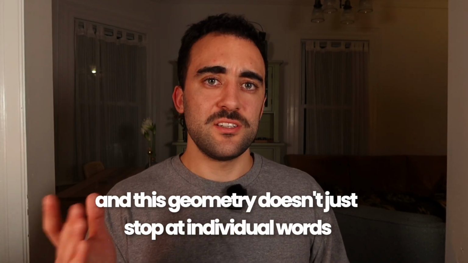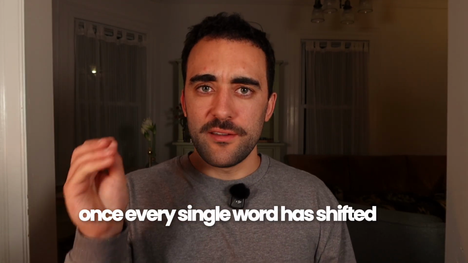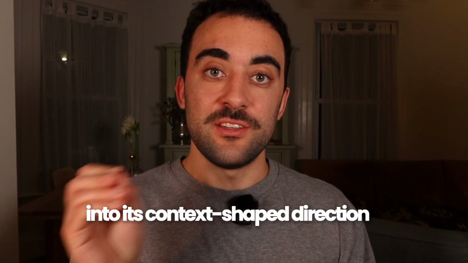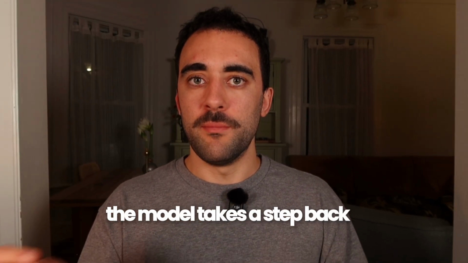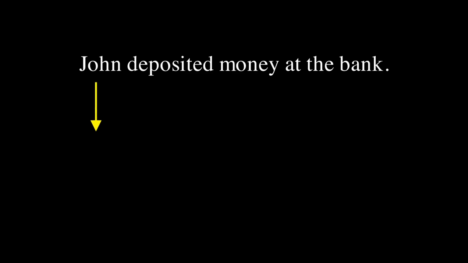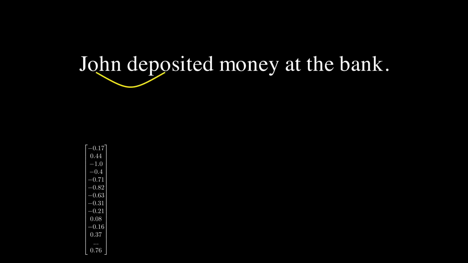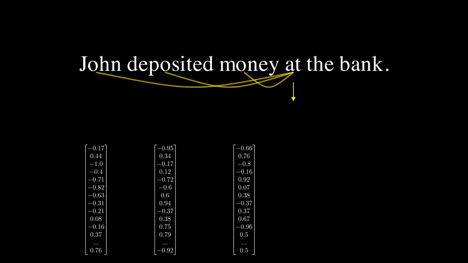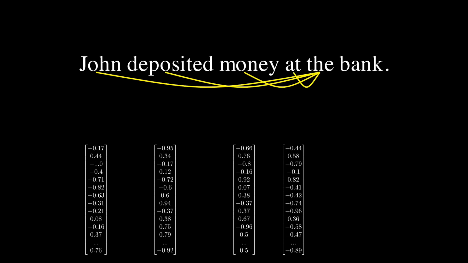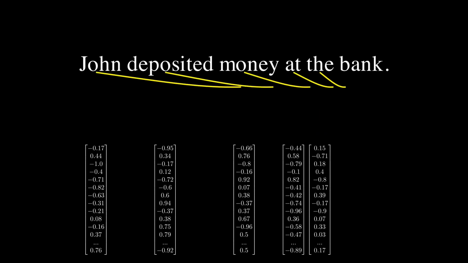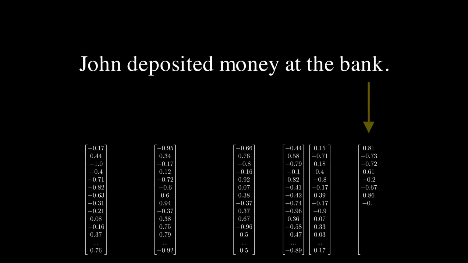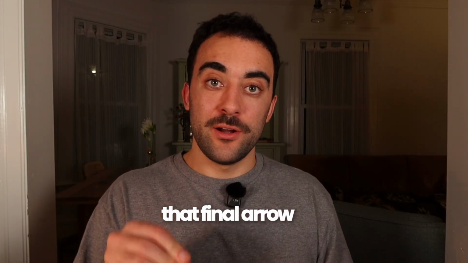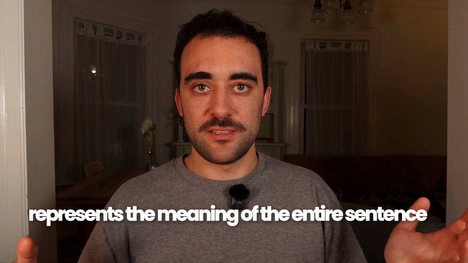And this geometry doesn't just stop at individual words. Once every single word has shifted into its context-shaped direction, the model takes a step back. It looks at all those word arrows together, represented by their coordinates. You can think of them kind of like many small forces pulling in slightly different directions, and the model has to learn a way to combine all these small forces into a dominant direction, kind of like a fused concept. That final arrow, that final dominant direction, represents the meaning of the entire sentence.